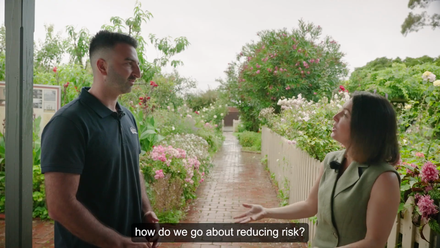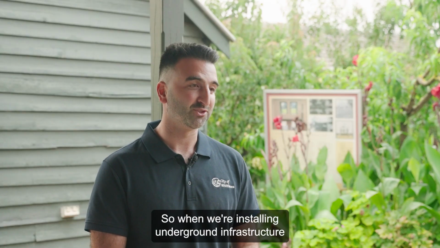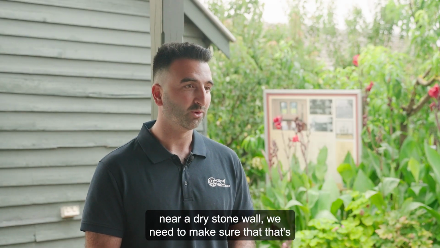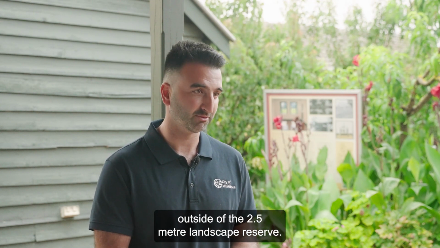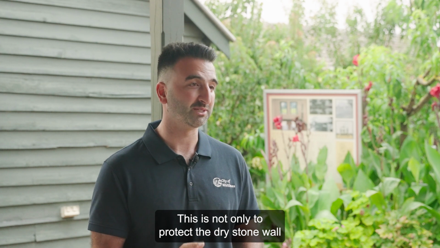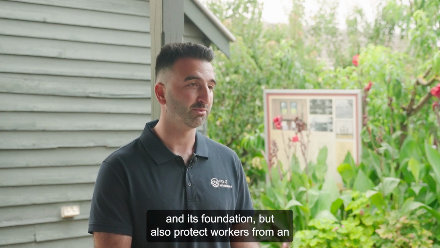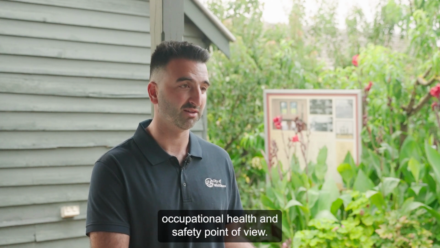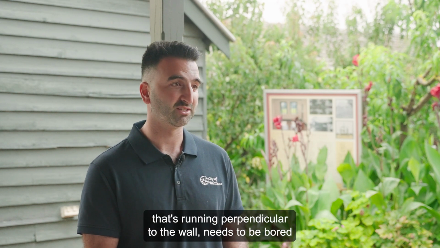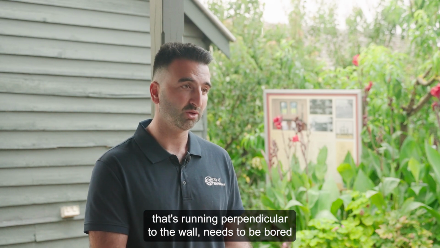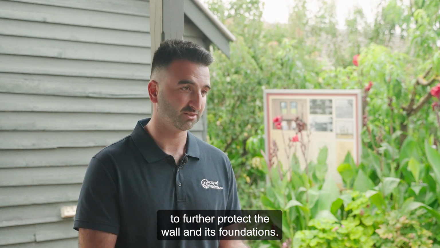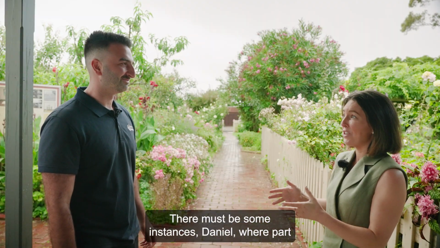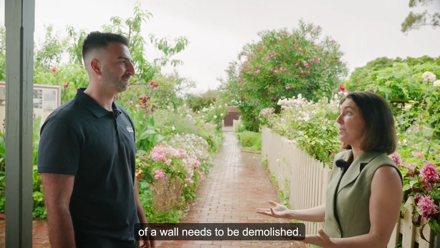how do we go about reducing risk? So when we're installing underground infrastructure near a dry stone wall, we need to make sure that that's outside of the 2.5 metre landscape reserve. This is not only to protect the dry stone wall and its foundation, but also protect workers from an occupational health and safety point of view. If we are installing infrastructure that's running perpendicular to the wall, it needs to be bored to further protect the wall and its foundations. There must be some instances, Daniel, where part of a wall needs to be demolished.